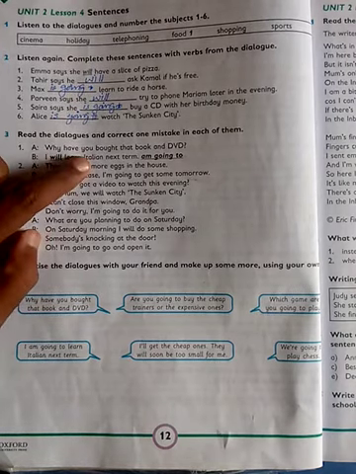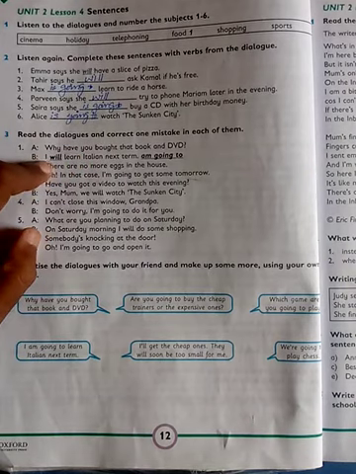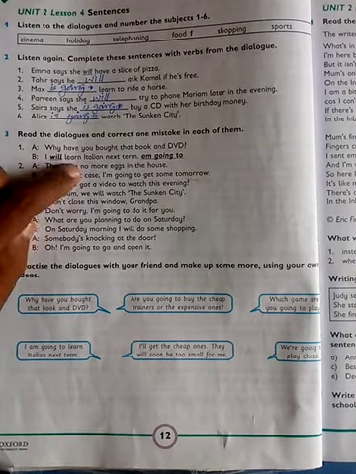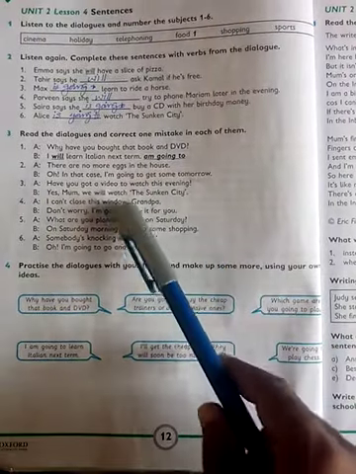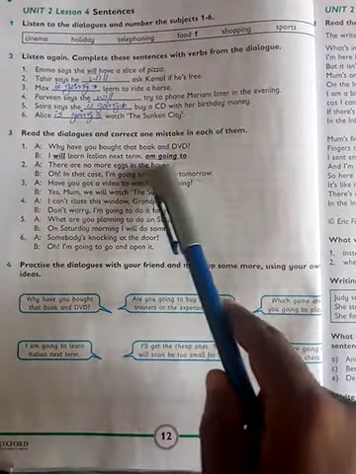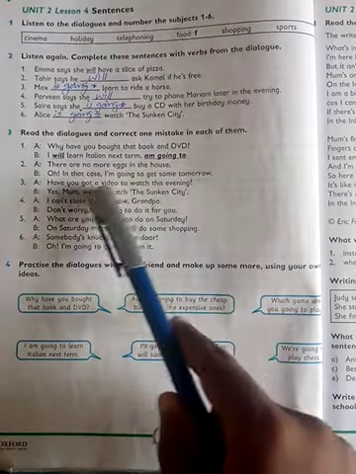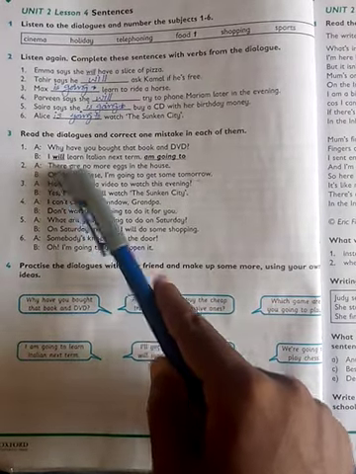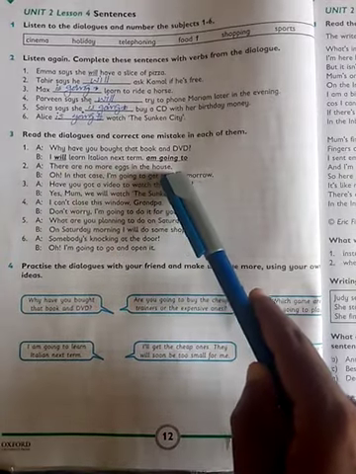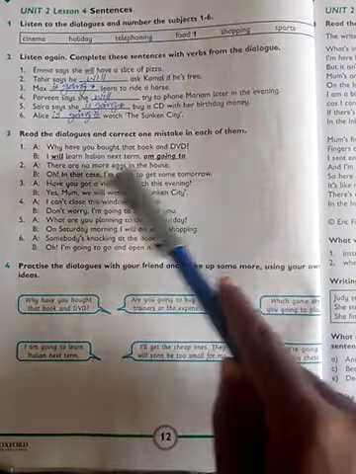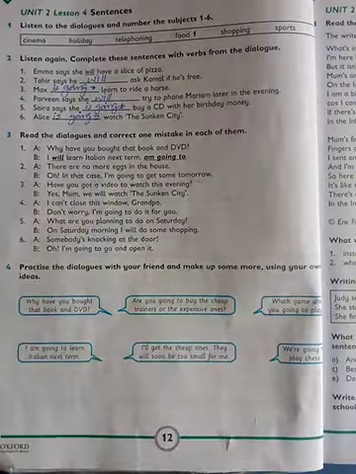Why have you bought that book and DVD? B: I will learn Italian next term, or am going to. What will be used? I will learn or I am going to. So it is I am going to learn Italian next term. So it will be filled up with I am going to learn Italian.